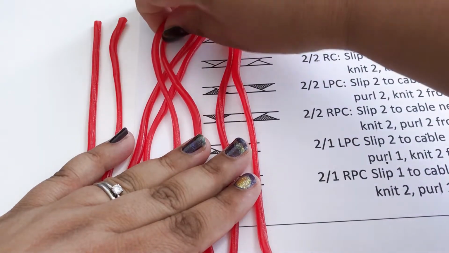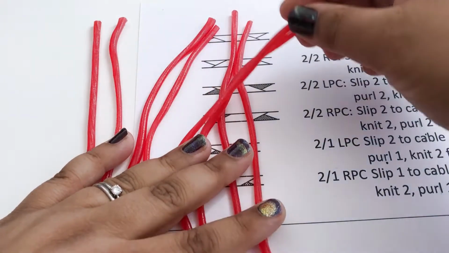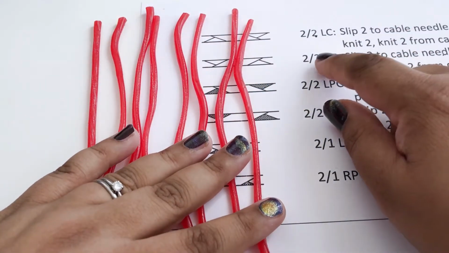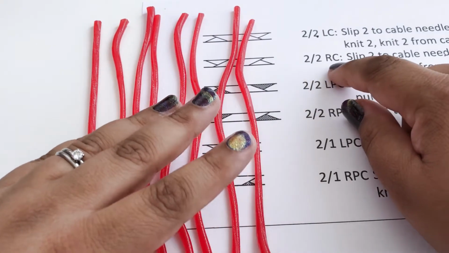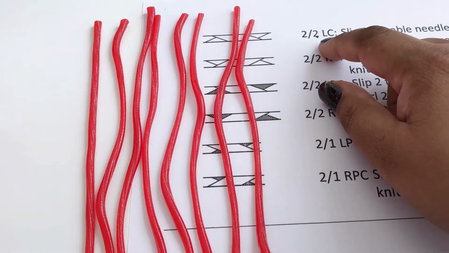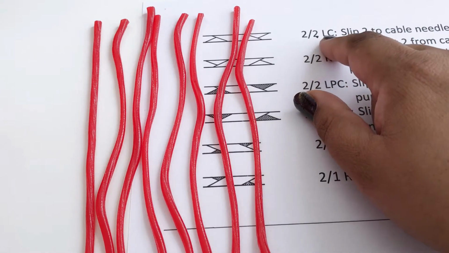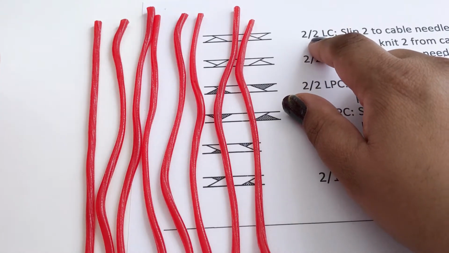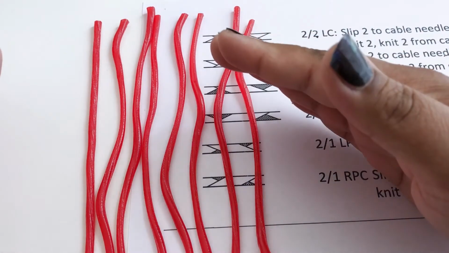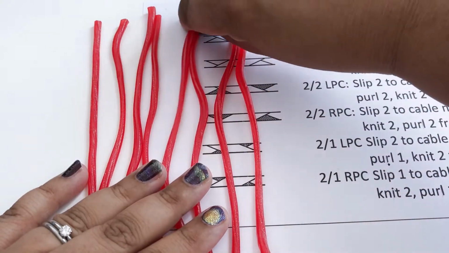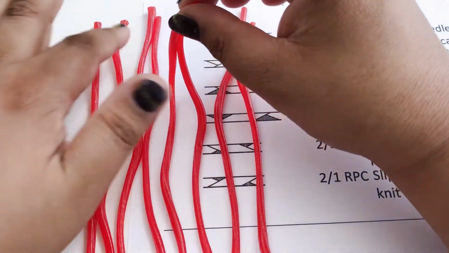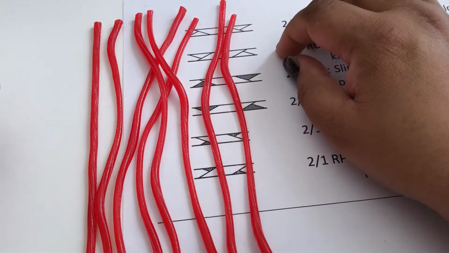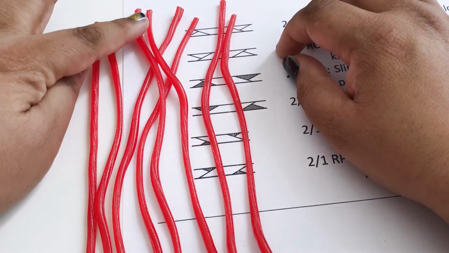Now we may put them over to the left like that, or we may put them over to the right like this. And that's what the next part tells us. So 2 over 2, and then this means right cross, and this means left cross. So let's look at the 2 over 2 left cross. Two strands, two stitches, go over two other stitches so that the ones in front are leaning to the left. So that means that these two stitches, we would pick these up and put them over these two stitches, because now that makes them lean to the left, right? These stitches are leaning to the left.